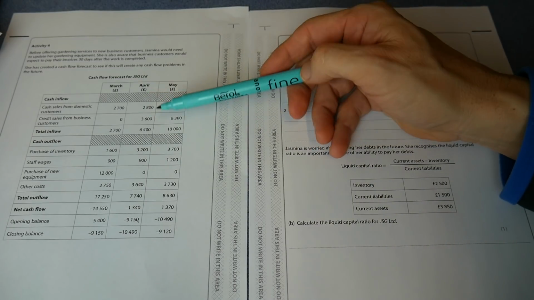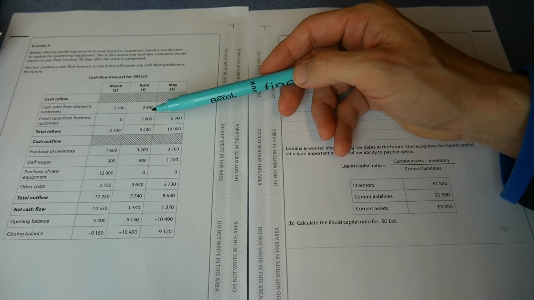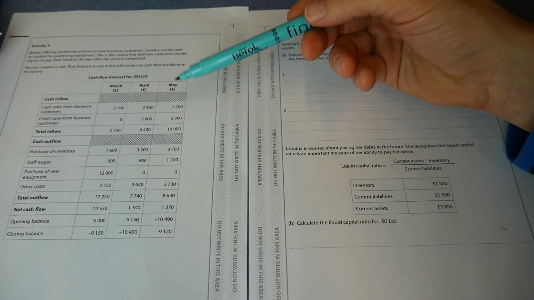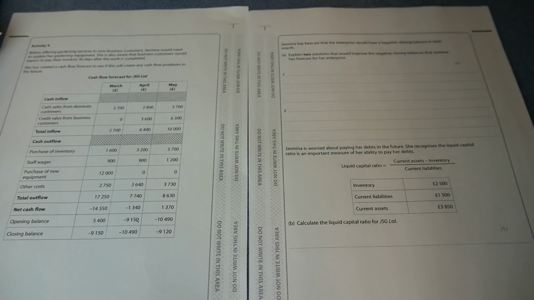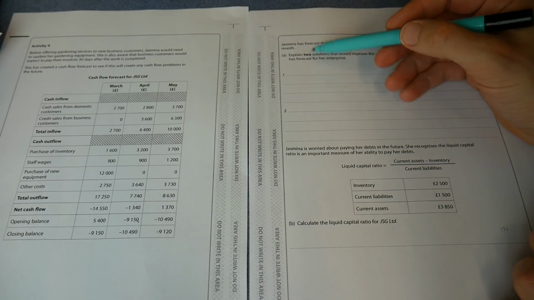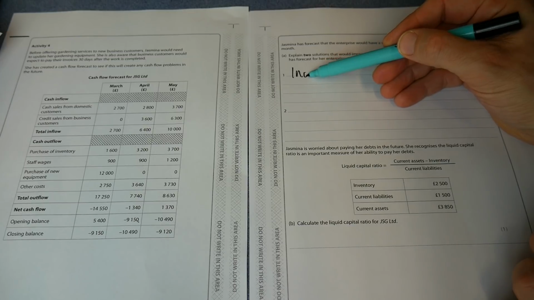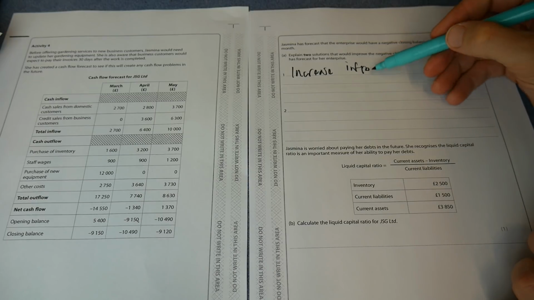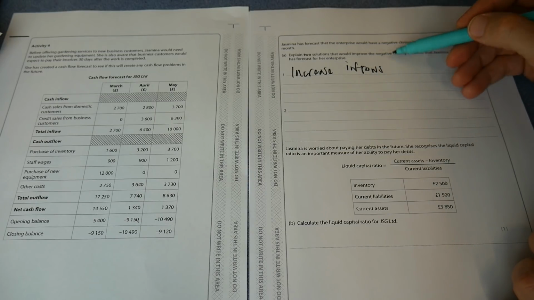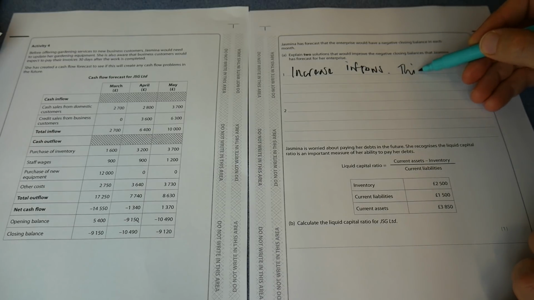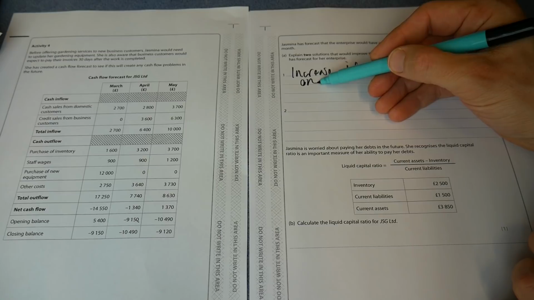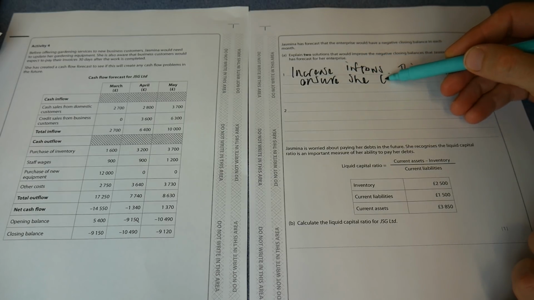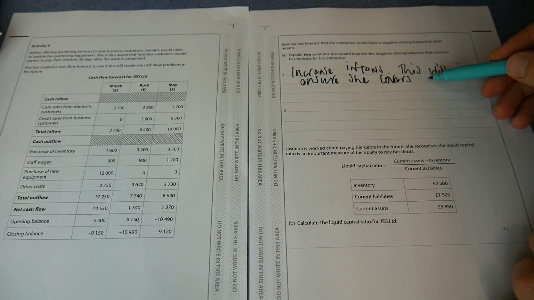Two solutions that would improve the negative closing balance. Right, well, if you can boost your cash inflows, that's going to be good news. So if she can generate more sales, then that's going to be good news. If she can reduce her outflows, that's going to be good news. There are, of course, alternative ways that she could go around this as well. So let's have a little look at this. Right, so she could increase inflows. This will ensure she covers outflows, fine.